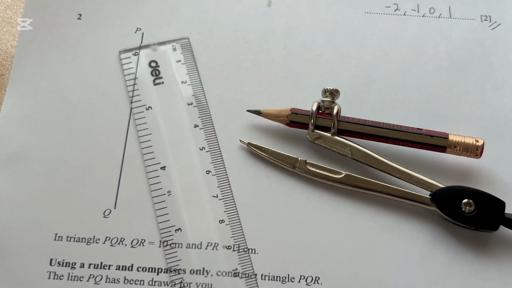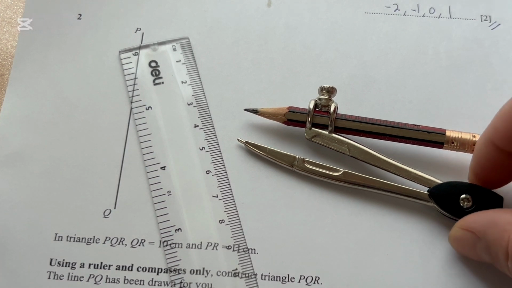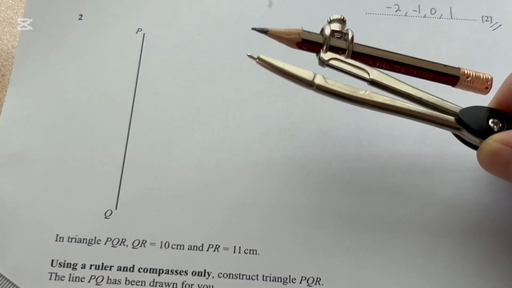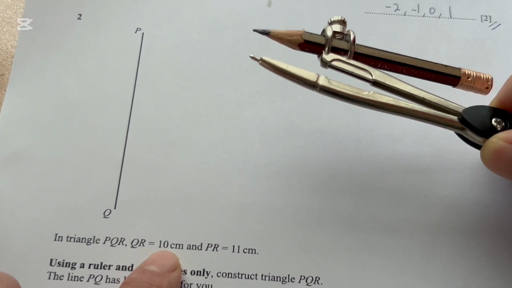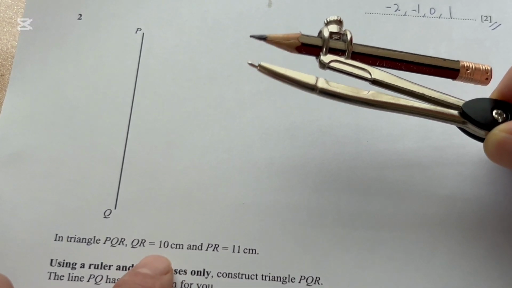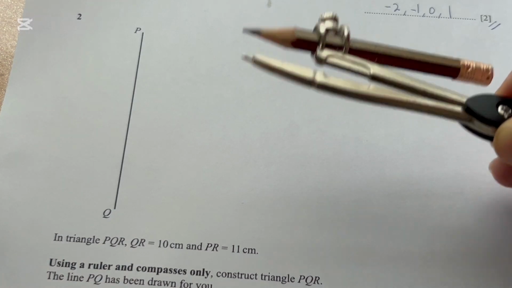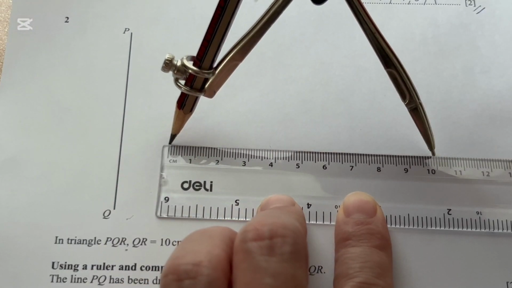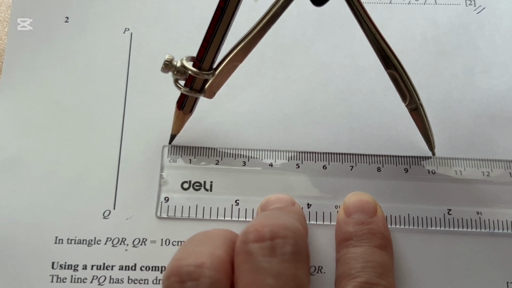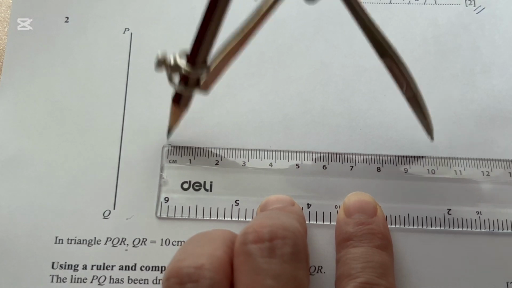So first we need our ruler and the compass. If you look at this question, QR is 10 centimeters. So let us open the width of the compass to 10 centimeters. So here we have the measurement for QR, that is 10 centimeters.